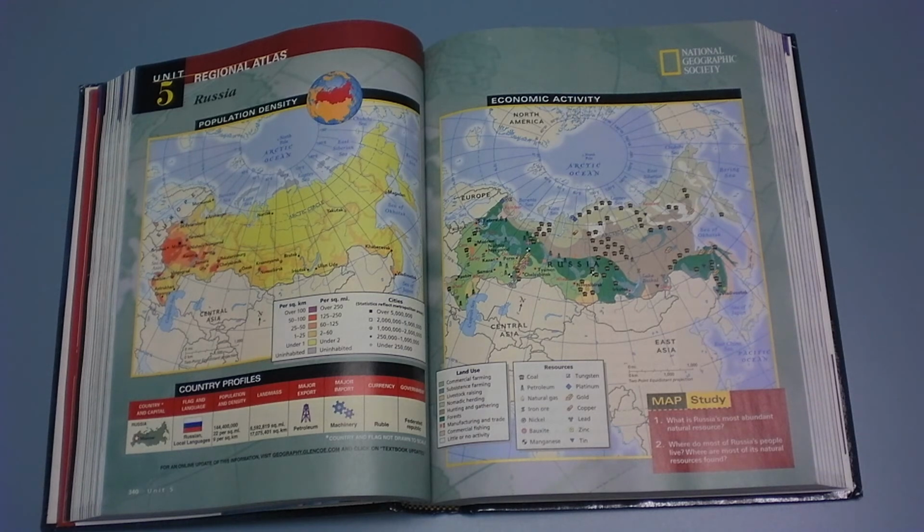Using maps and atlases is a very helpful skill, and hopefully after this video you'll be able to find a map easier in a textbook or atlas.